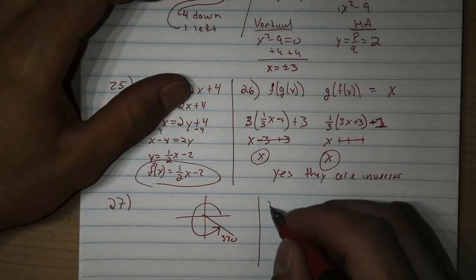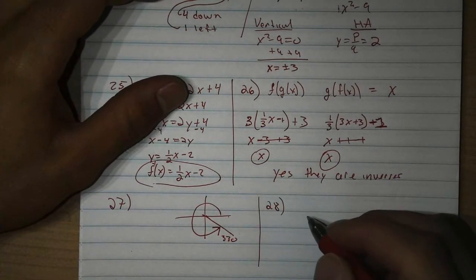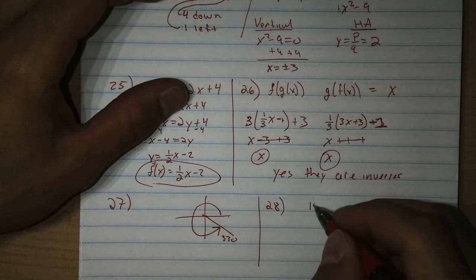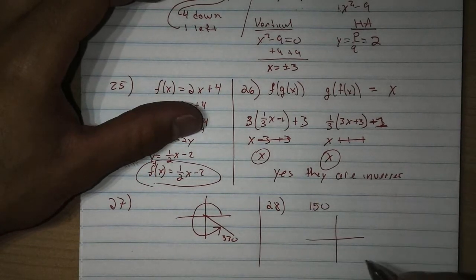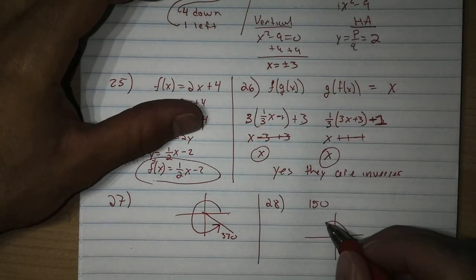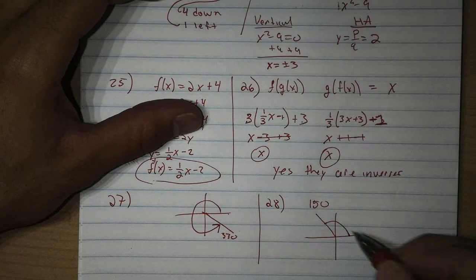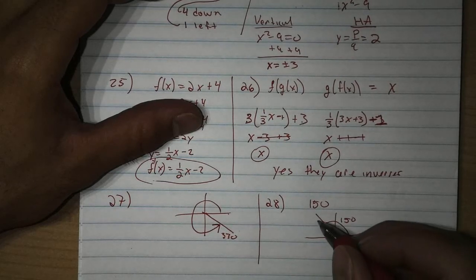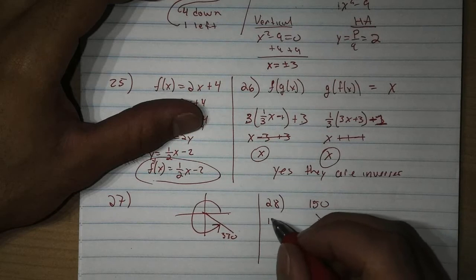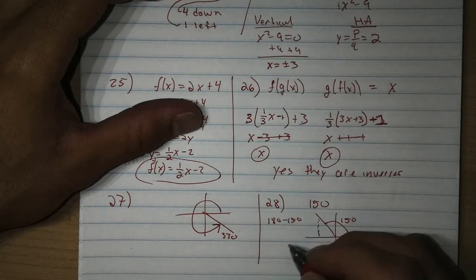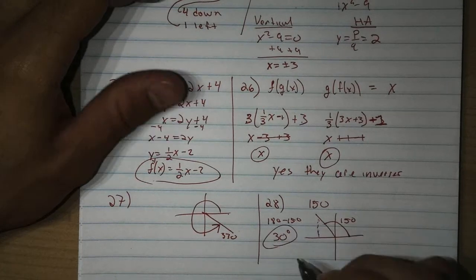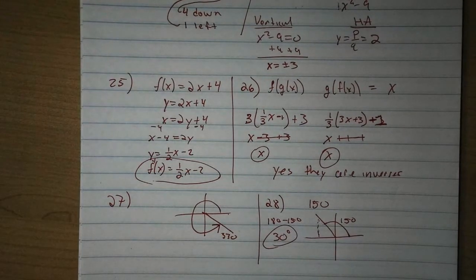28, reference angle. Reference angle of 150. So we draw 150. Right. Reference angle means what's left over here. So 180 minus 150 is 30 degrees. Okay. Moving on to the next one.